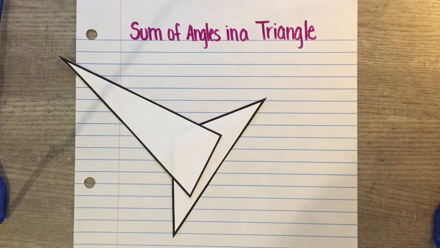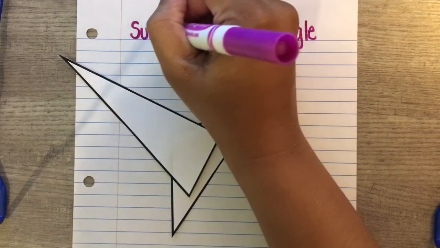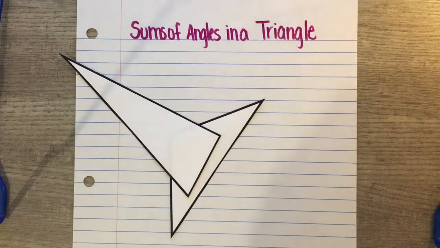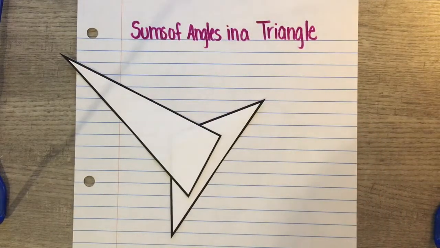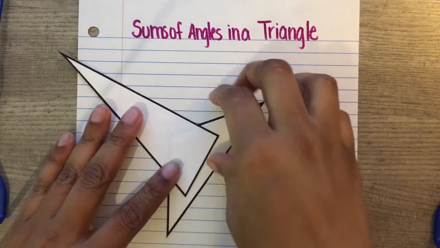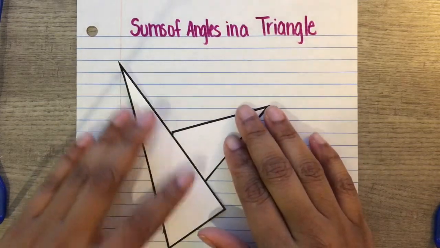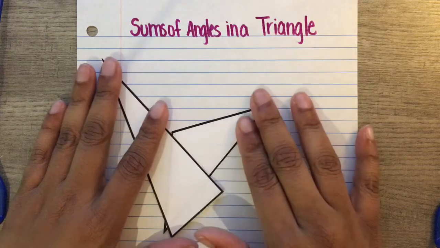This video is about sums. I should put sums of angles in a triangle. Sorry, I put that too close together. In a triangle. So this video does not have a ton of notes, but I do have a demonstration to show you.